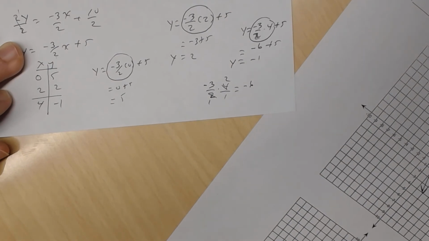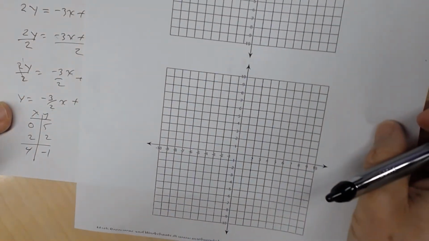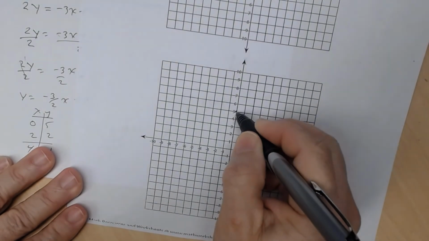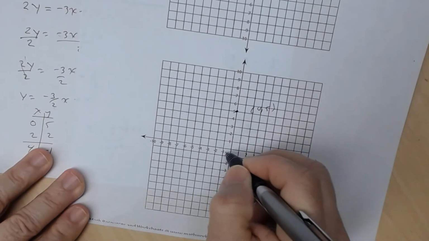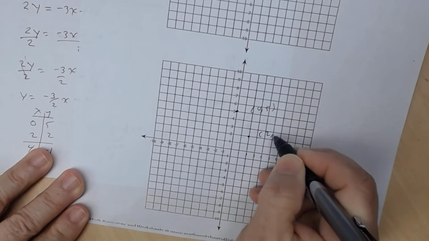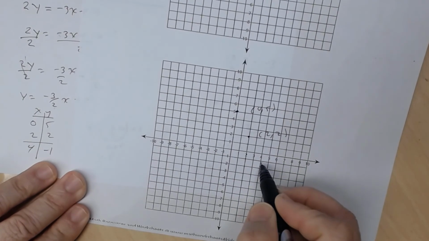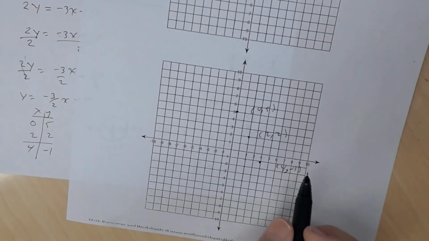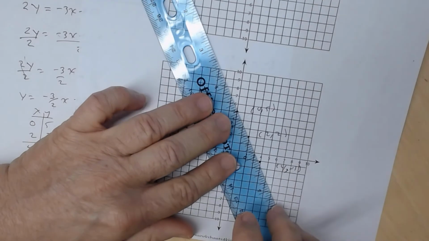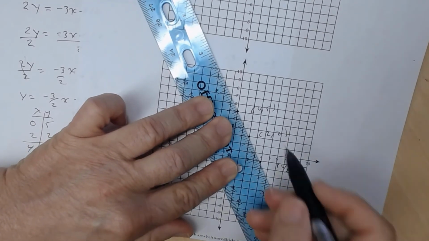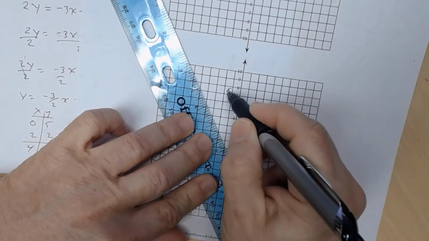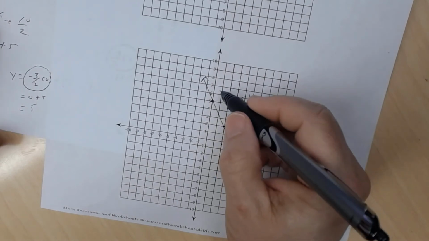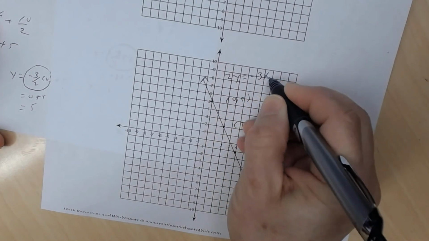All right, so I'll plot those points. And so I get 0, 5, which is on the y-axis right here. I get 2, 2, which is in quadrant 1. And I get 4, negative 1, which is in quadrant 4. And remember, I'm labeling the points. And notice that when I draw my line, they all lie on the same line. All right, and there's the equation. The equation of this line is 2y equals negative 3x plus 10.